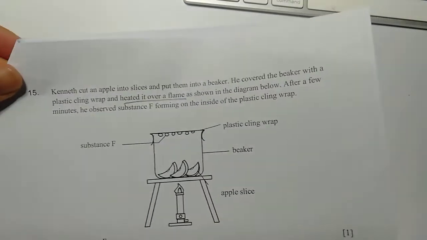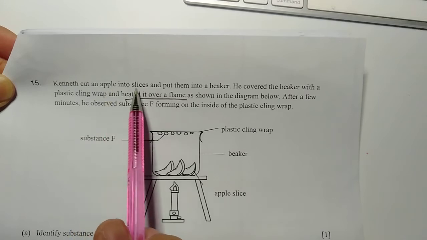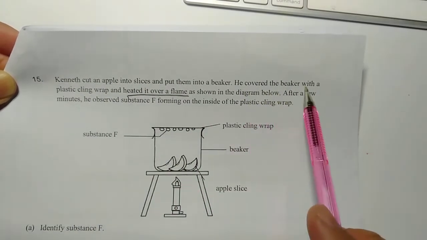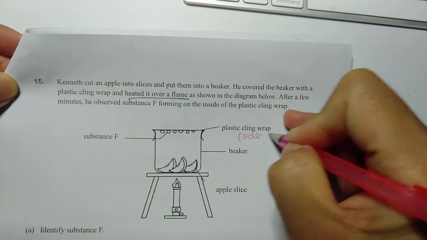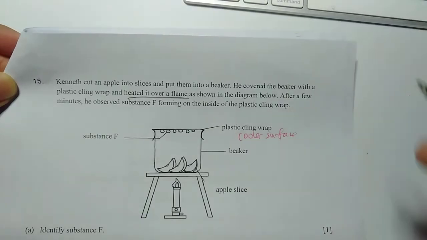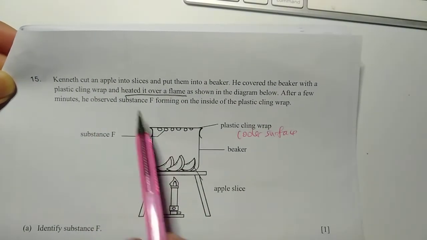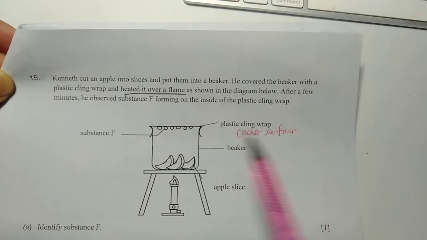Okay, last question now. Good job for hanging in here. Kenneth cut an apple into slices and put them into a beaker. These are the apples. He covered the beaker with a plastic cling wrap. This will be your cooler surface. And put it over a flame. After a few minutes, he observed substance F forming on the insides of the plastic cling wrap.